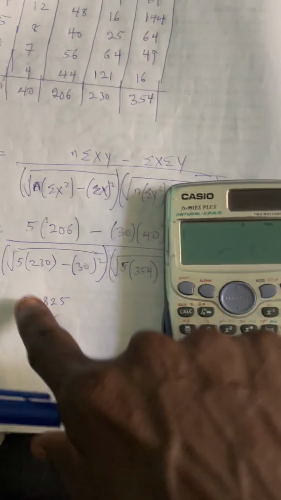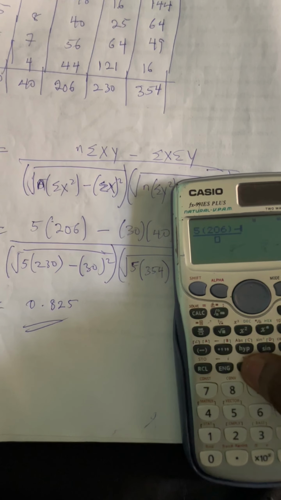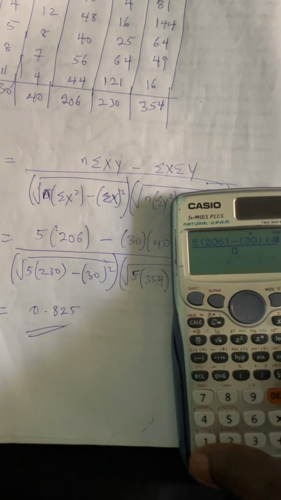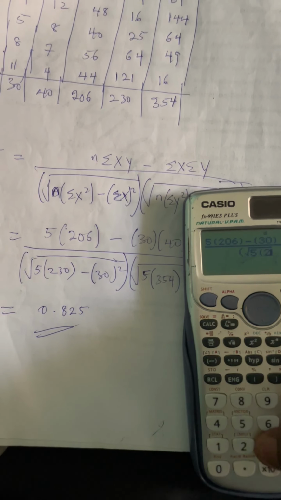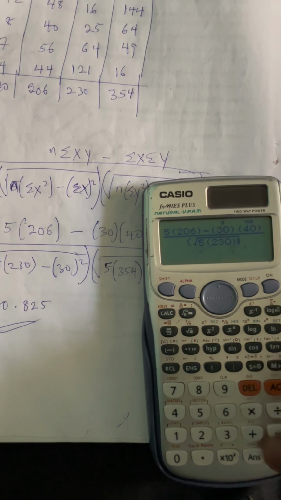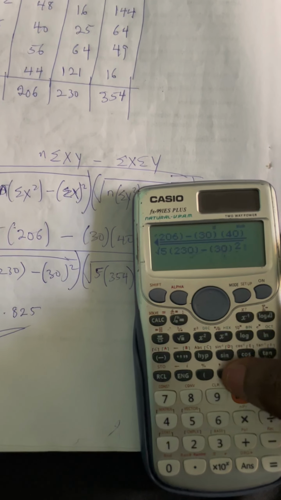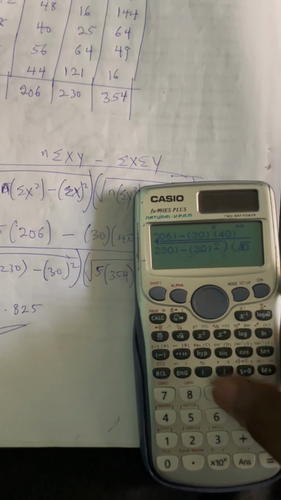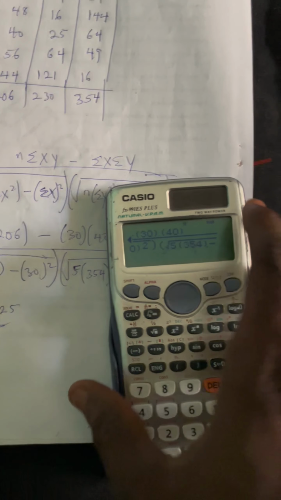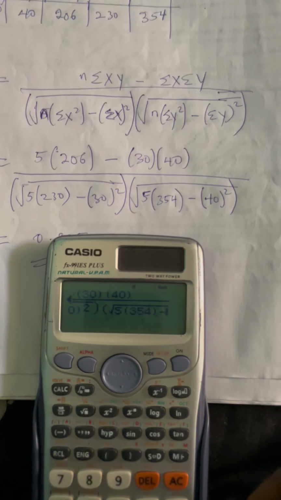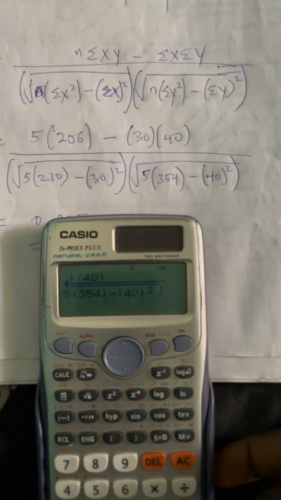You don't know how to press? Let's go. You press your fraction button, we have 5, into bracket 206, close bracket, minus 30, into bracket 40, come down, we have into bracket root of 5 into bracket the summation x, that's 230, close bracket, minus bracket summation x, which is 30, close bracket, all square, come to the back, then close the bracket, open the bracket, root of 5 into bracket summation y, that's 354, close bracket, minus summation y, which is into the bracket of 40, close the bracket, square, then come to the back here, close the general bracket, then press equals.